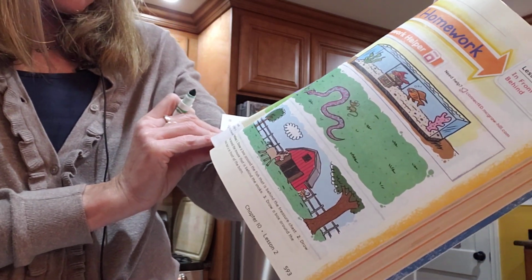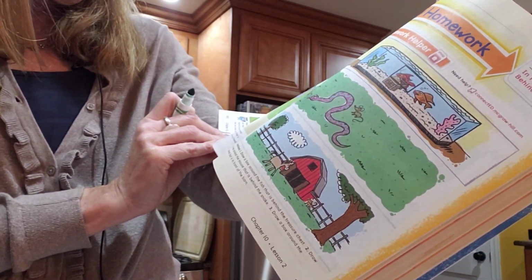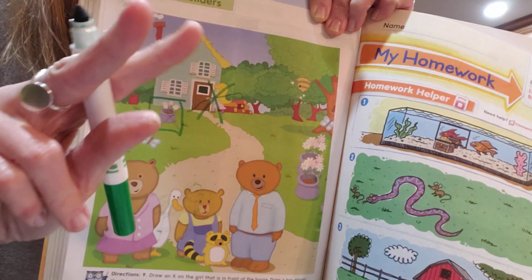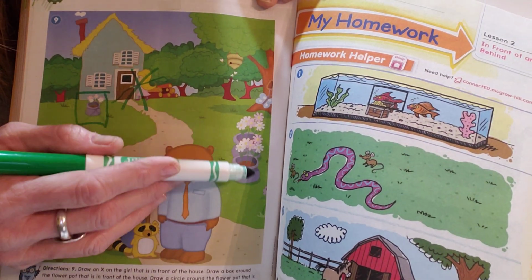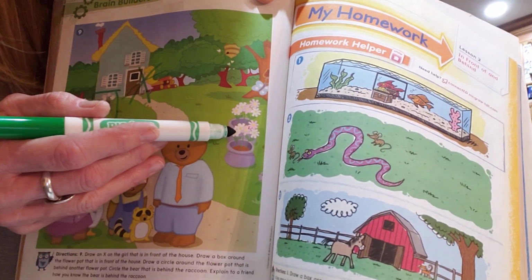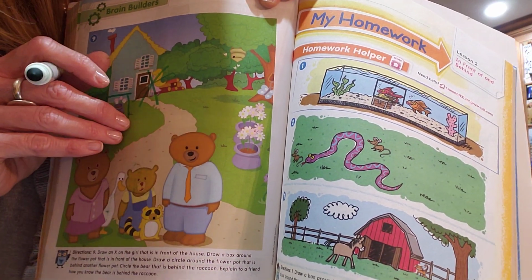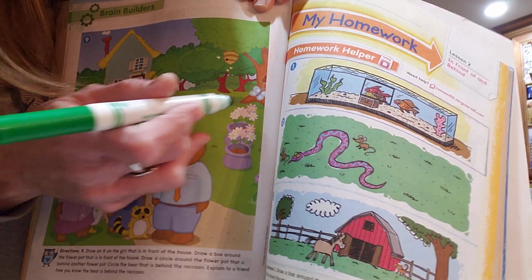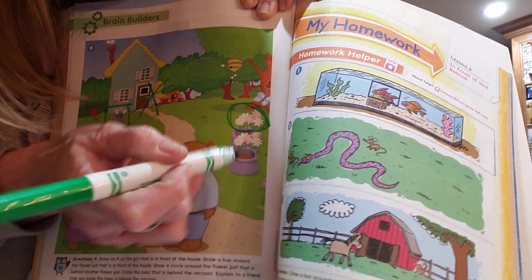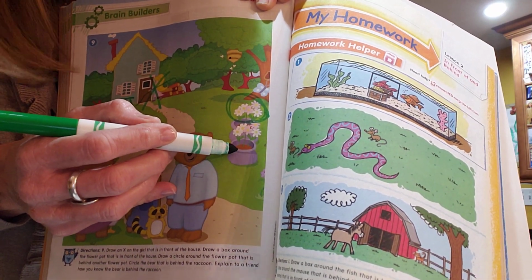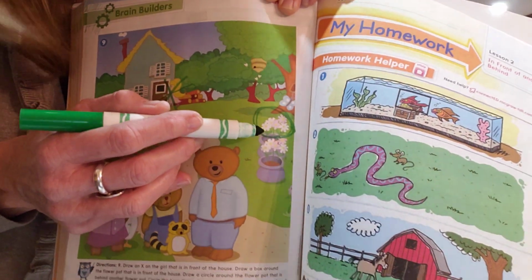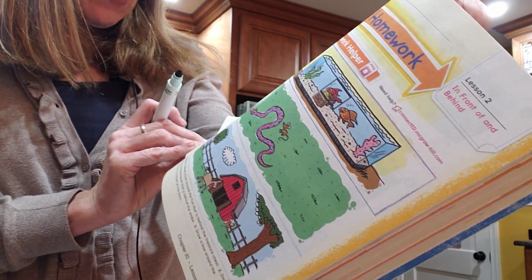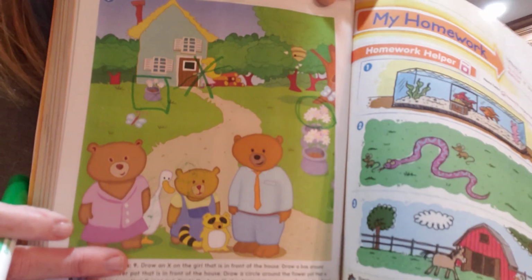Okay? Now, can you draw a circle around the flower pot that is behind another flower pot? So that means we need to find two flower pots, okay? So let's take a look over here, okay? Which flower pot is behind the other flower pot? Very good. This one is. So we're going to draw a circle around it. Because this flower pot is in front, this flower pot is behind. Good job.